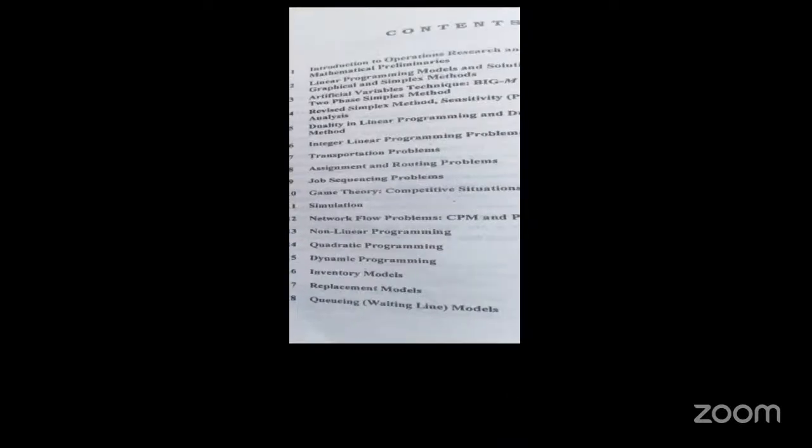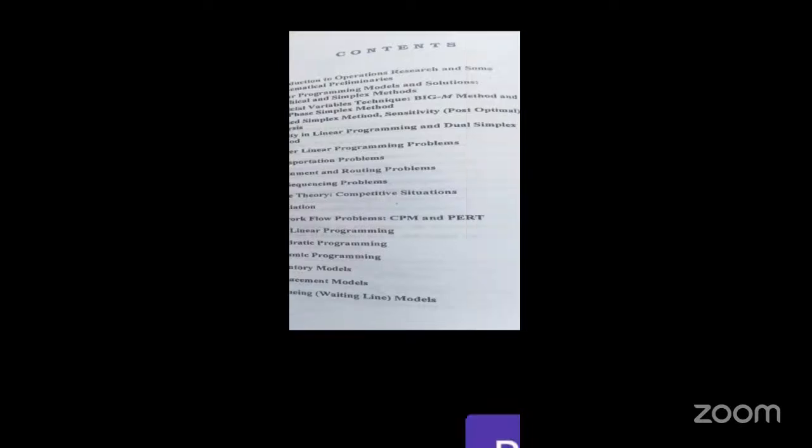Yes, that is network flow problems. That is the CPM and PERT method. Unit 12. Okay, let me start unit number 12. In our final exam, we will get one long answer question from these network flow problems. In this we have two methods. One is CPM, critical path method, and another one is PERT, programme evaluation review technique.